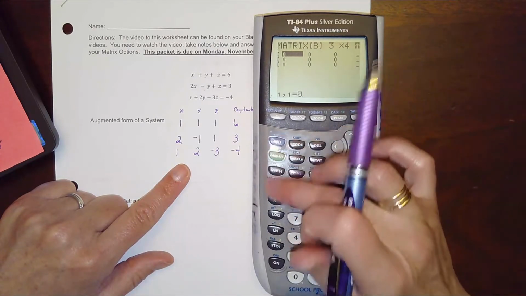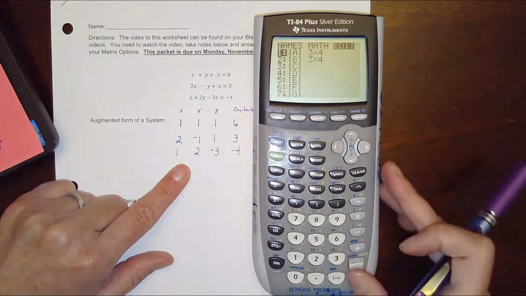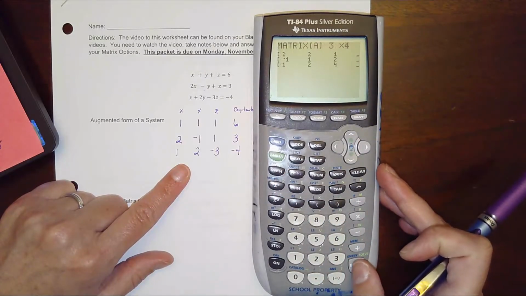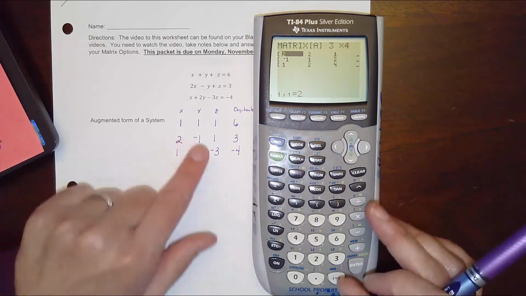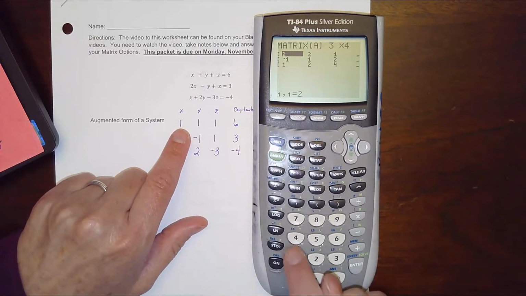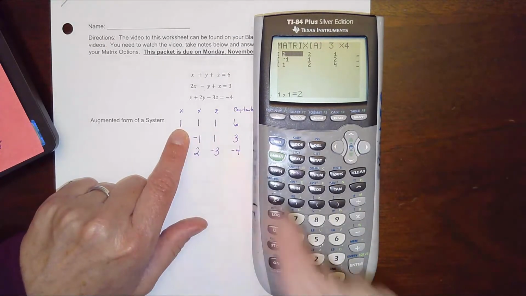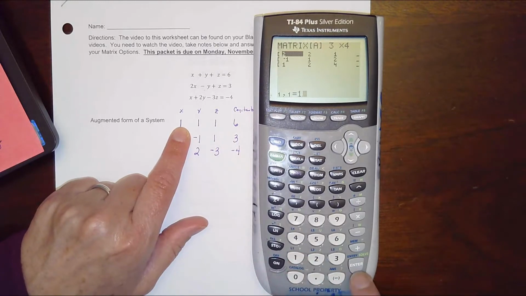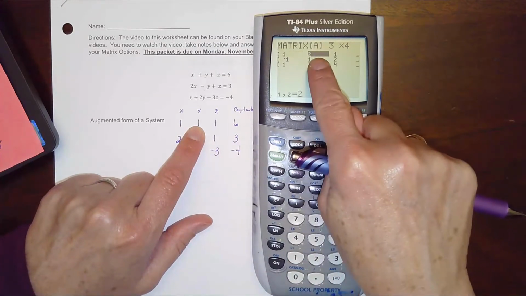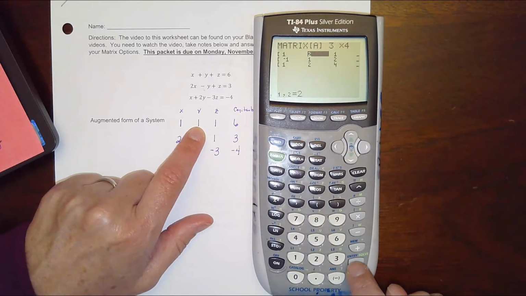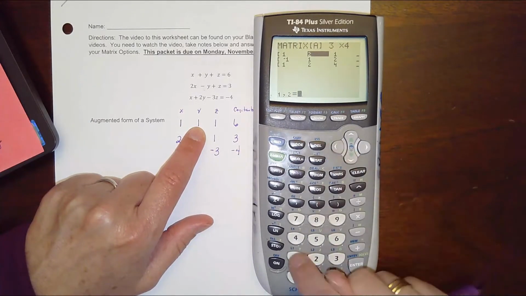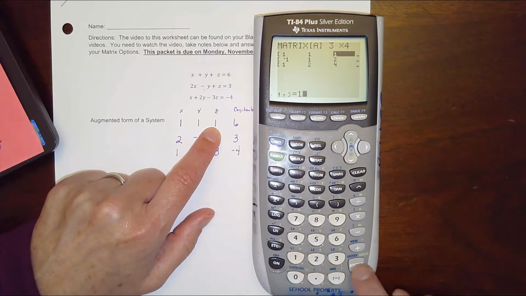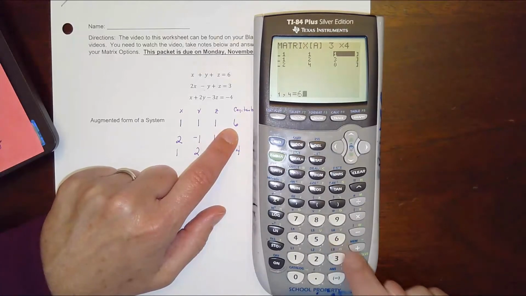All right, so let me get back into A, because that's what you guys are going to use. So 3 by 4, and then all I need you to do is enter in, you're going to go across from left to right. So you're going to go 1, enter, and you see it scrolls over to the next entry. 1, enter, 1, enter, and then 6, enter.